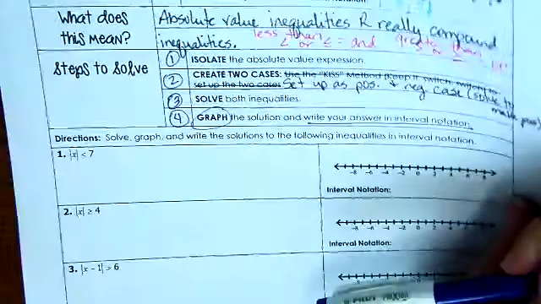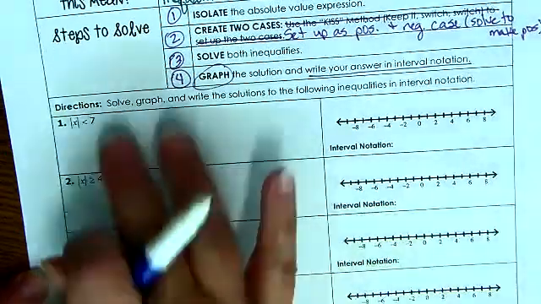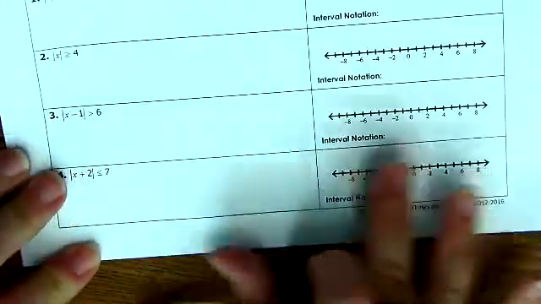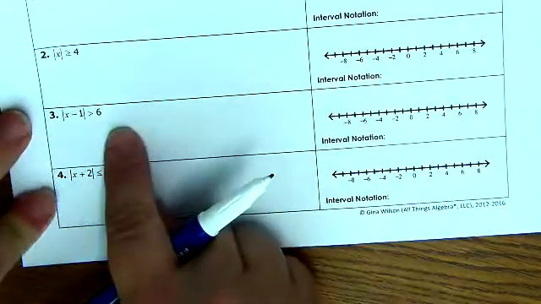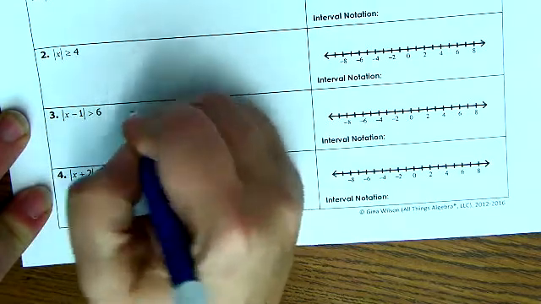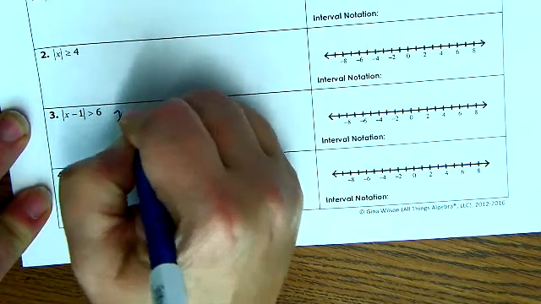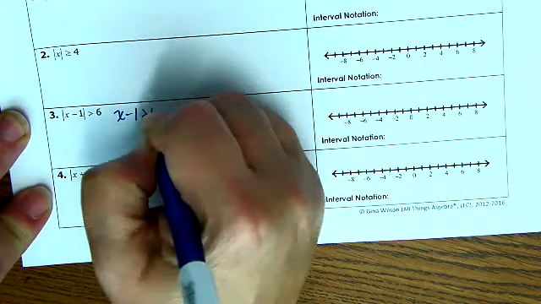Okay. So I'll jump down and look at number 3, because number 1 and number 2 were just like the examples that we did up above. So we're going to step up our game here a little bit. So this means I've got the positive scenario, which is x minus 1 is greater than 6.